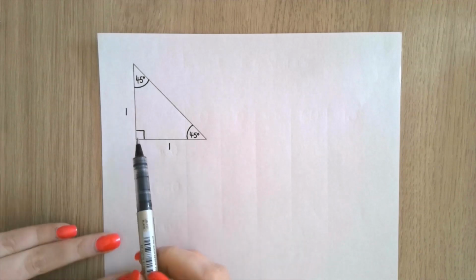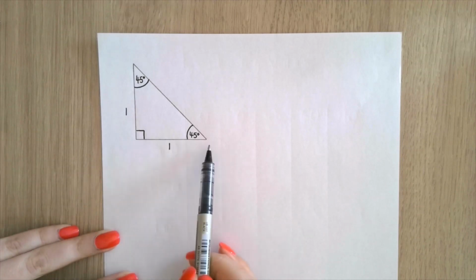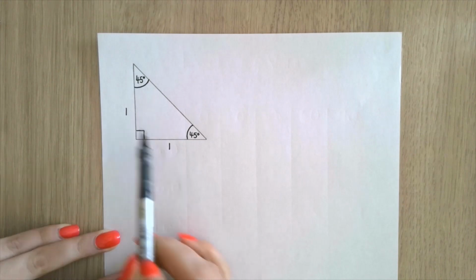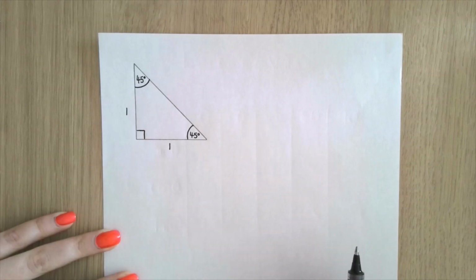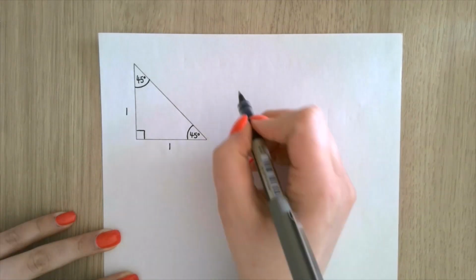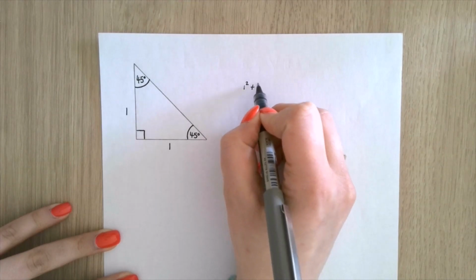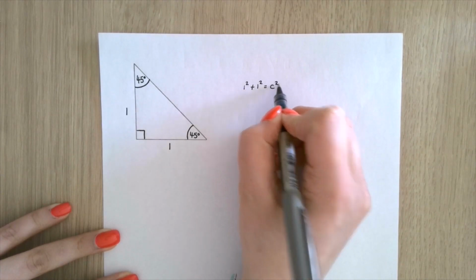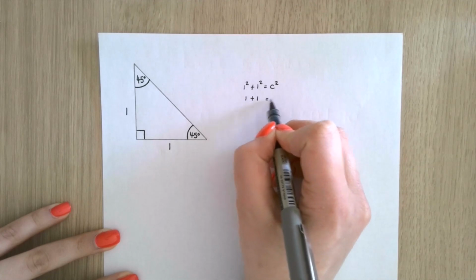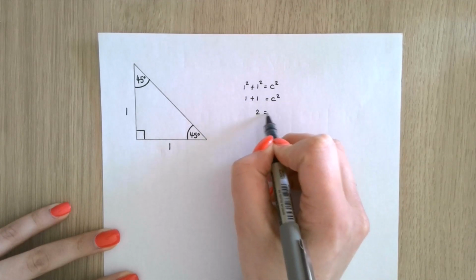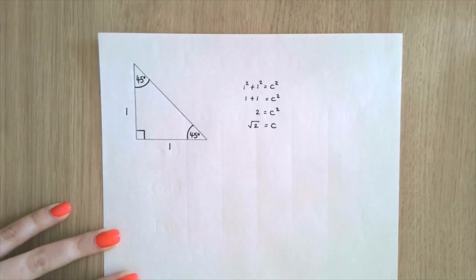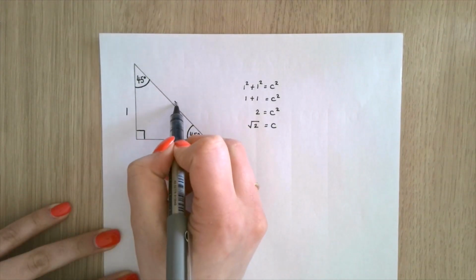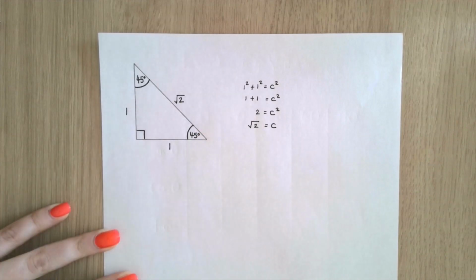Here you can see I have an isosceles triangle. Both lengths here are one unit. What I need to do is work out what the length of this is, and what I'm going to do is just use basic Pythagoras to do this. So 1 squared plus 1 squared is equal to c squared. So 1 plus 1 is equal to c squared. 2 is equal to c squared, and therefore the square root of 2 is the value of c. So this value here is root 2.